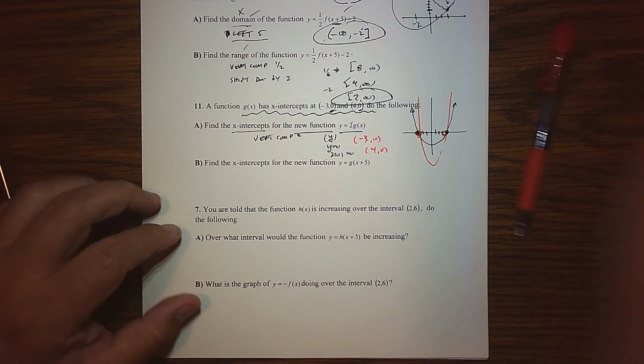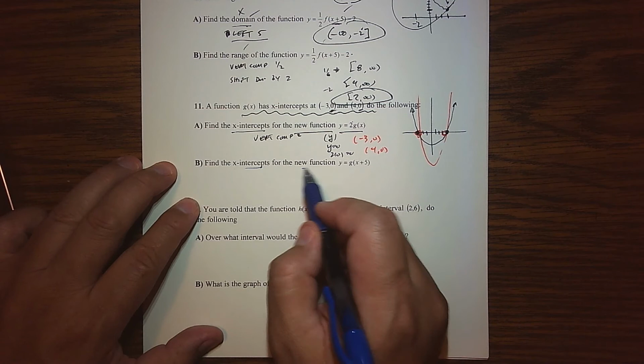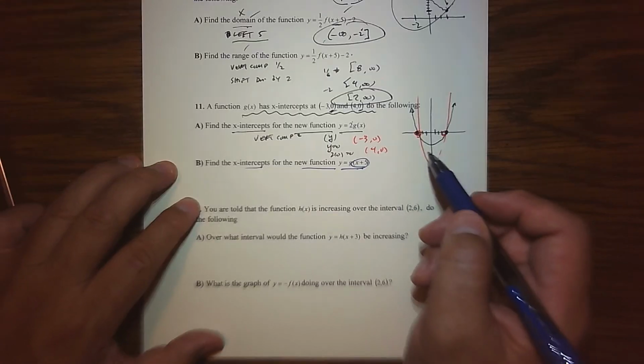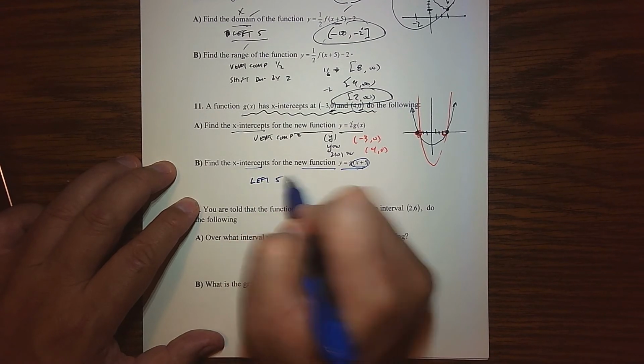What about the next graph? Let me even change colors. I'll change to blue. So what about the x-intercepts of the new function y = g of x + 5? Well, that is impacting x. We're basically moving everything to the left 5 units.